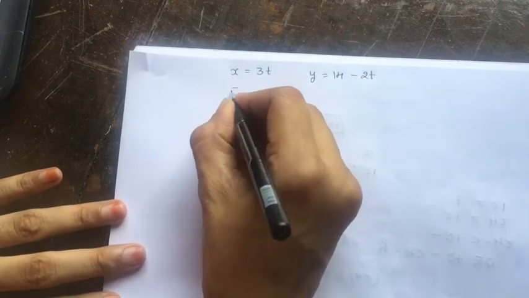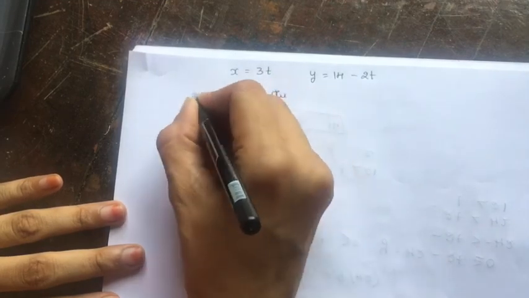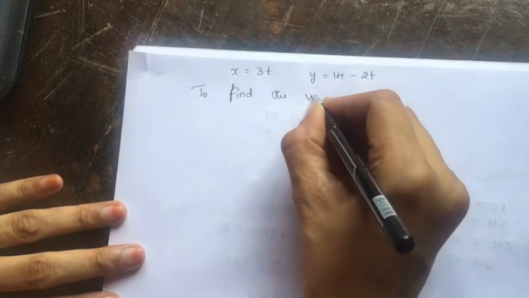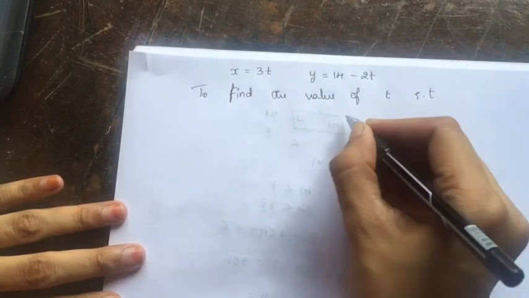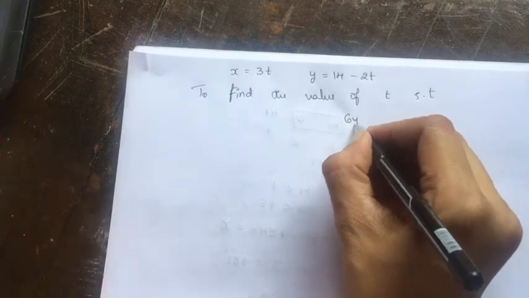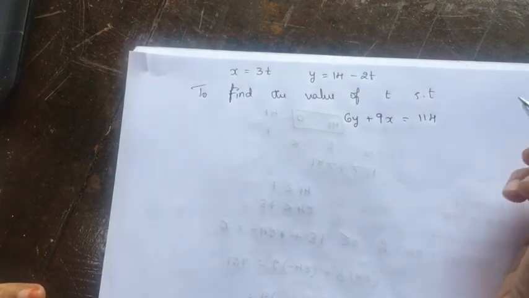Then find the value of t. I have to find the value of t such that it is interchanged: 6y plus 9x equal to 114.